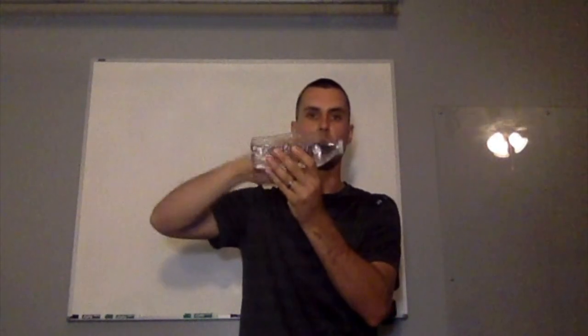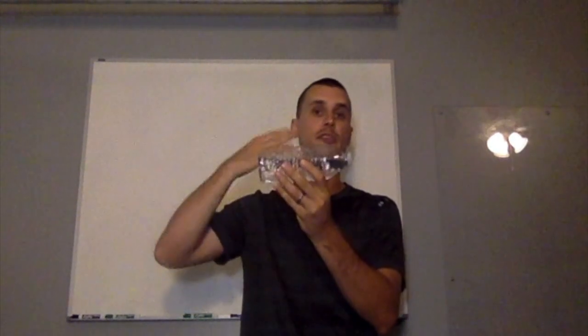So if we lay on our back, then more fluid collects on the back side of our body. If we do a headstand, more fluid collects in our head, neck, and upper rib cage. And if we lay on one side, then more fluid would collect on that lowest side. So if I was laying on my right, more fluid would collect on the right side of my body.